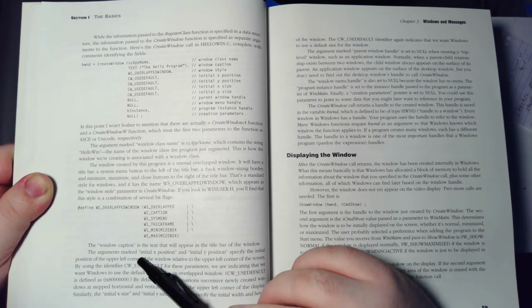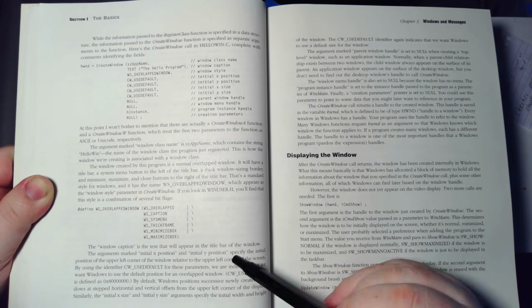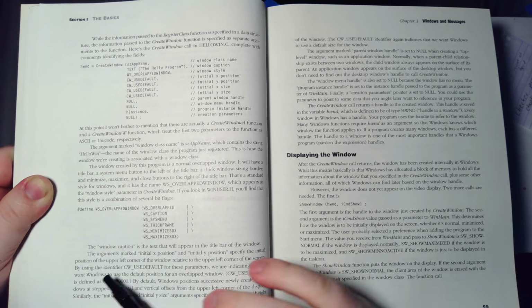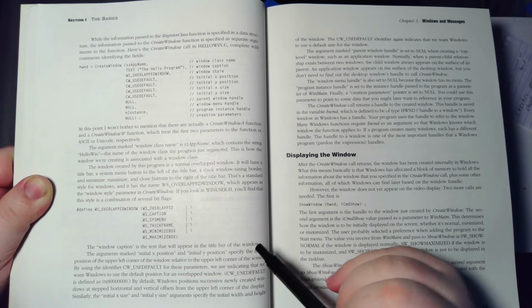The window caption is the text that will appear in the title bar of the window.